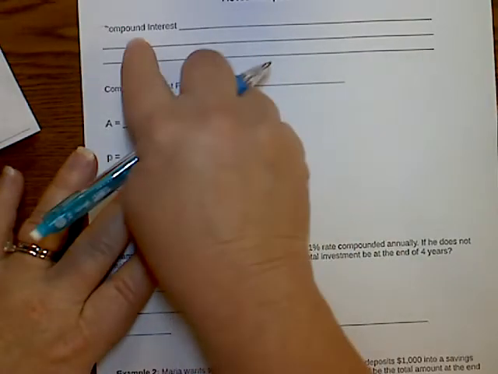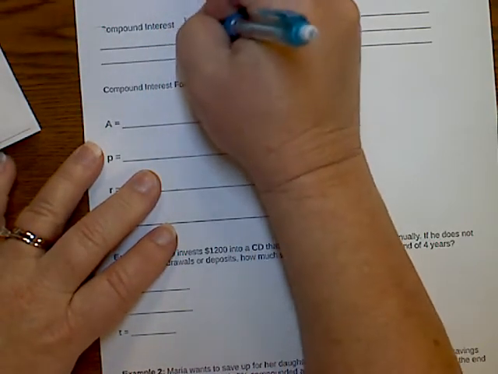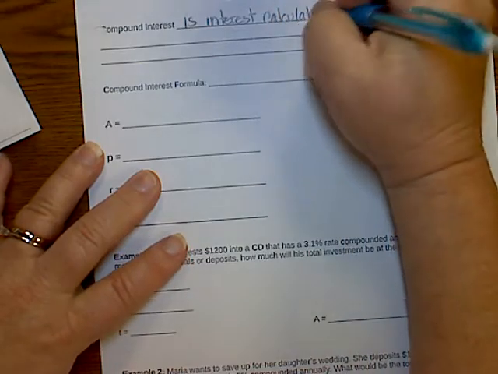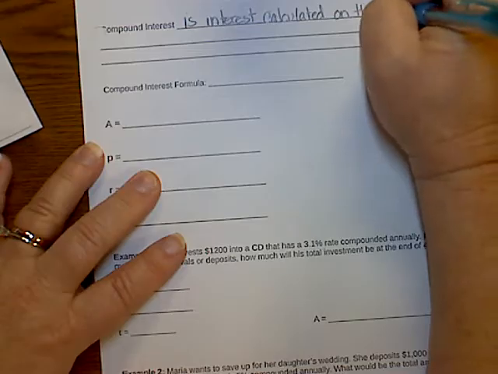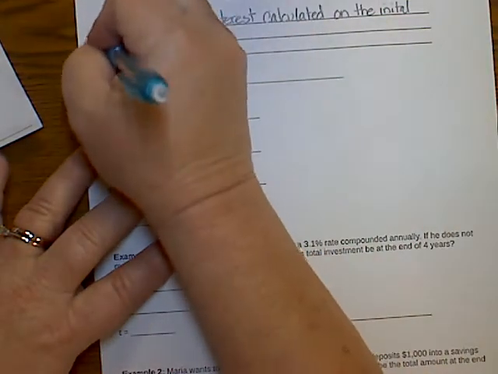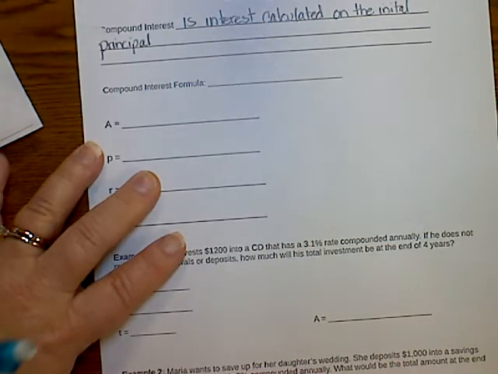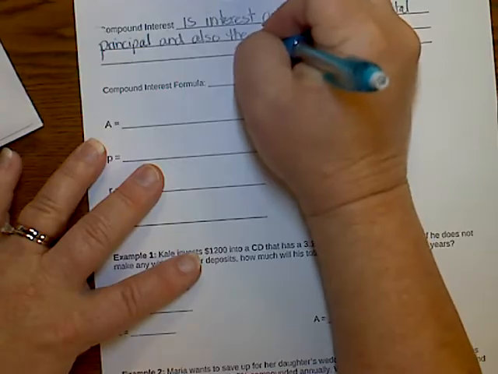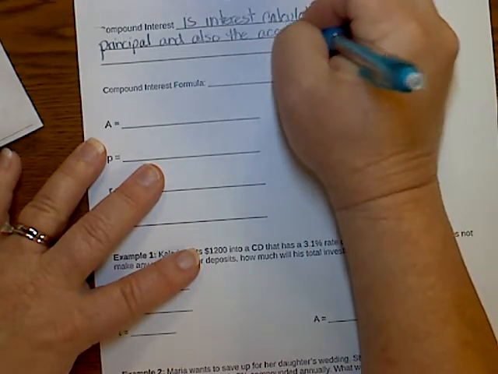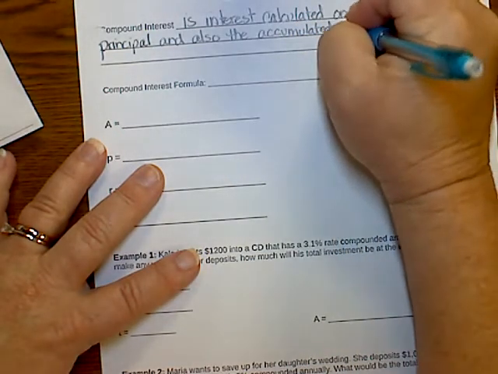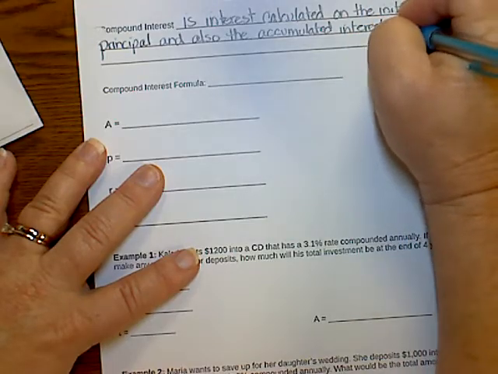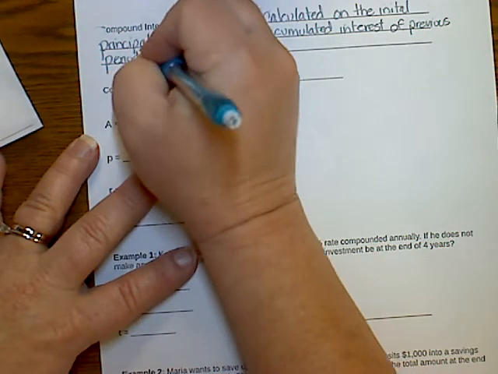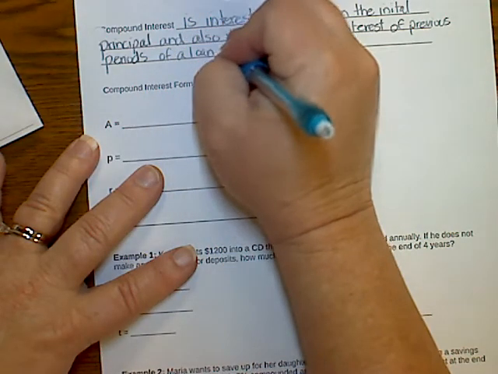defining compound interest. Compound interest is interest calculated on the initial principal, and also the accumulated interest of previous periods of a loan or deposit.